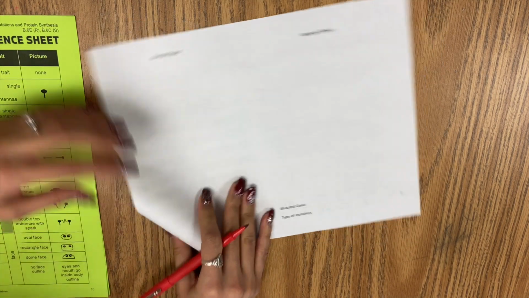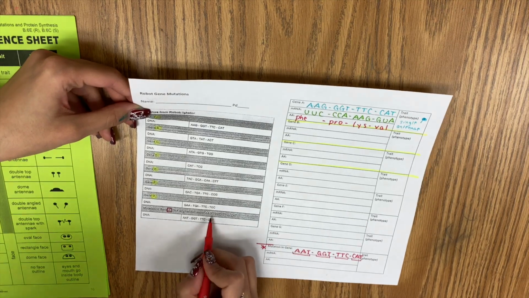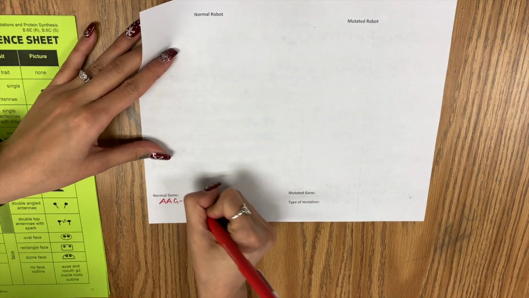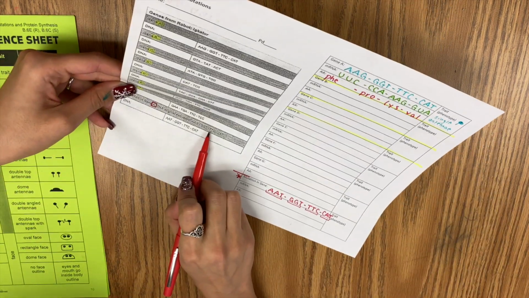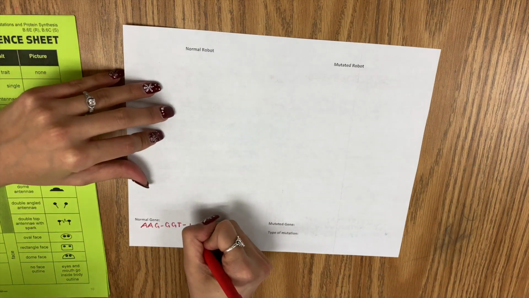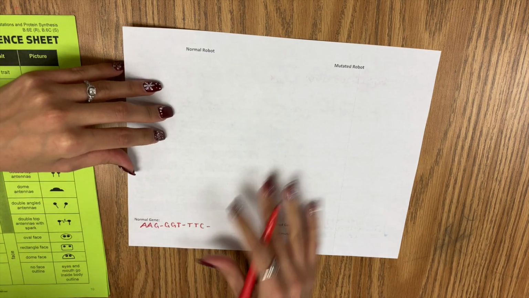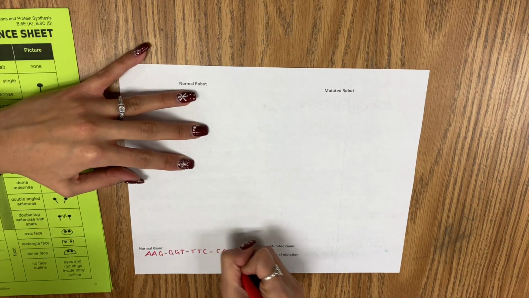AAG, and then I have GGT. So I'm gonna fill in GGT. This is still normal. And then TTC, and then lastly I have CAT.